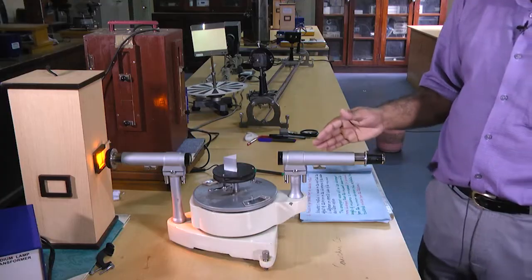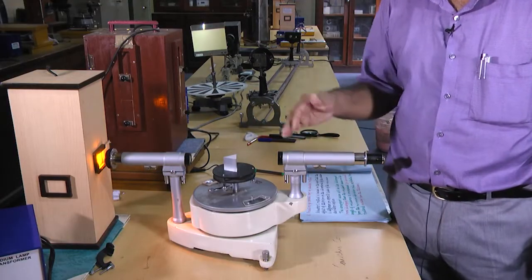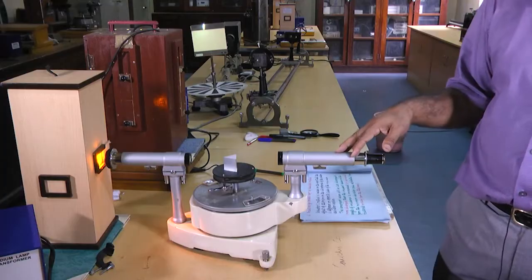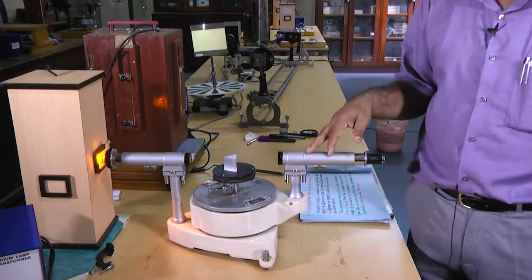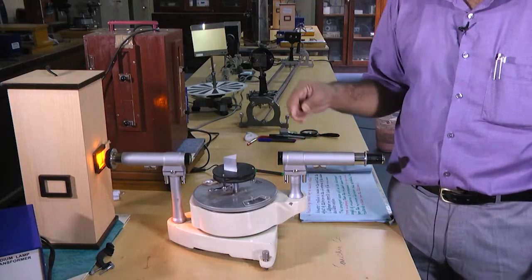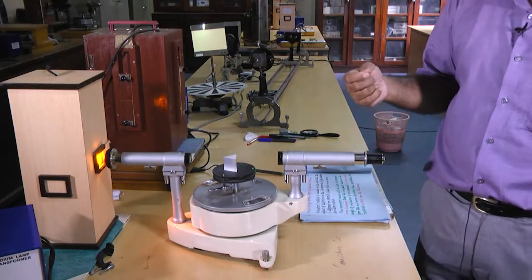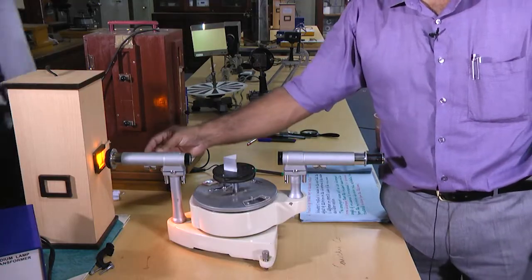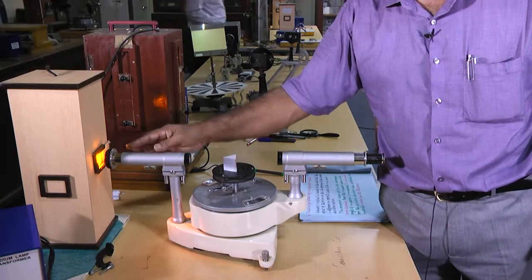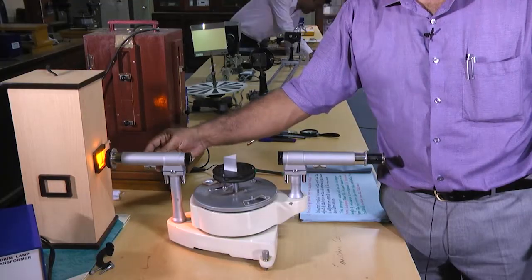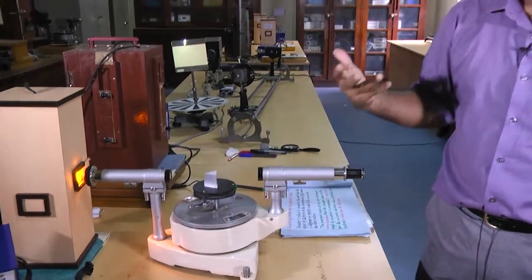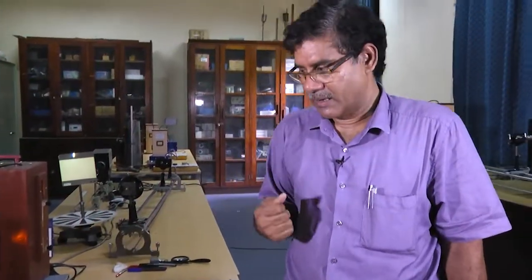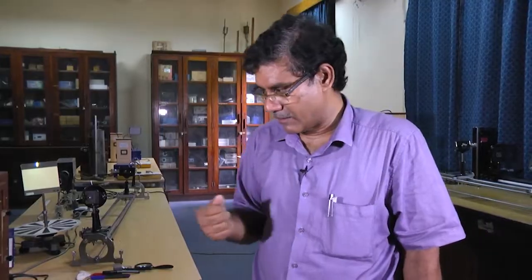Then through this telescope we see the collimator slit, and to make this image sharp, we focus the collimator using its focusing knob. So, this is one way to get the parallel rays.